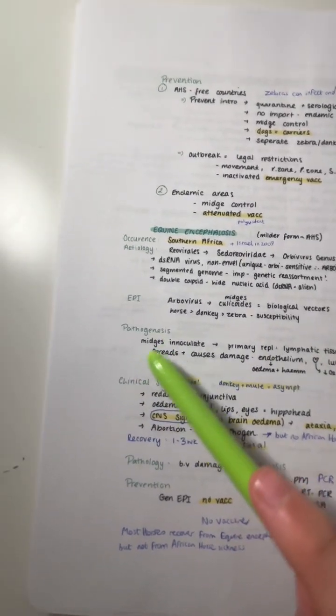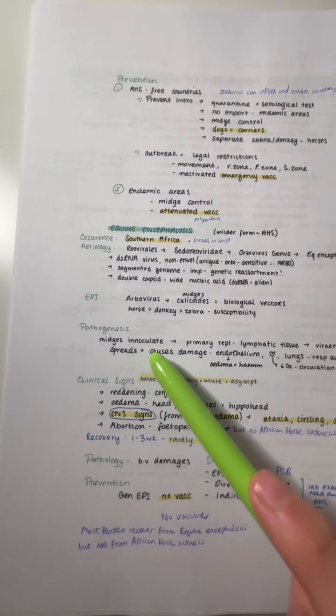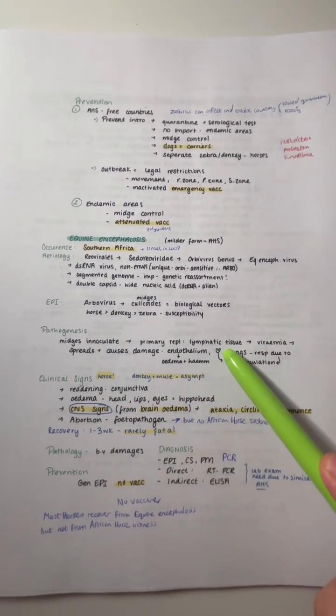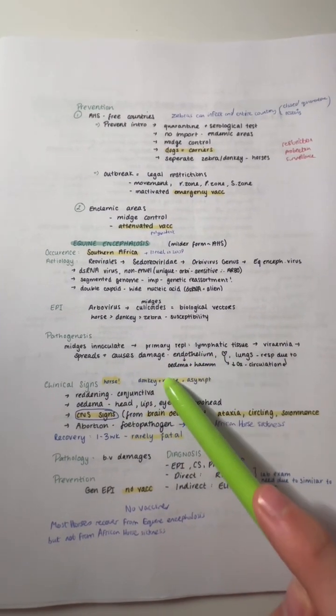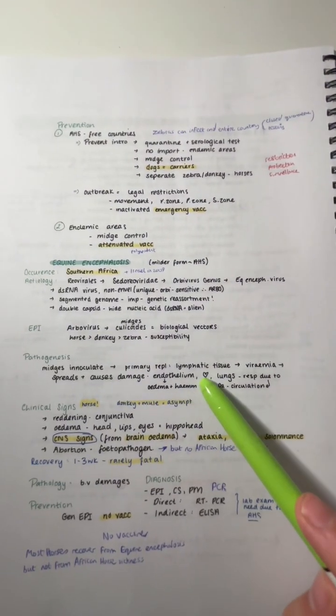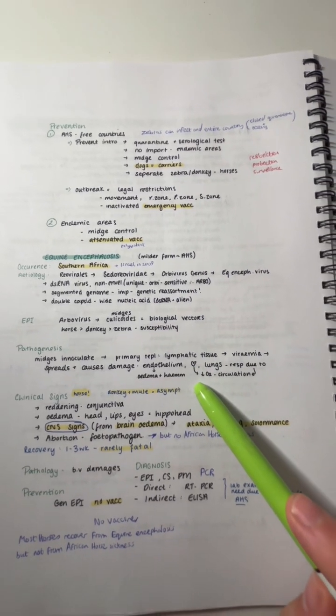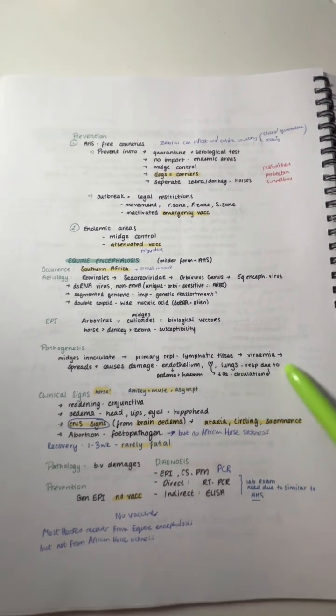For the pathogenesis, midges inoculate the virus into the animal, then the primary replication happens in the lymphatic tissue, and then viremia occurs, and it spreads and causes damage to the endothelium, which causes edema and hemorrhages. It can infect the heart, which decreases oxygen circulation, which also causes respiratory problems.